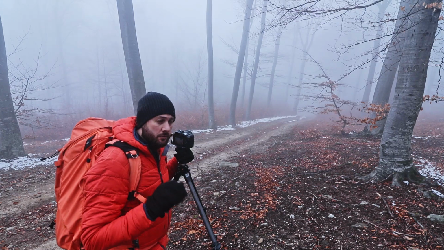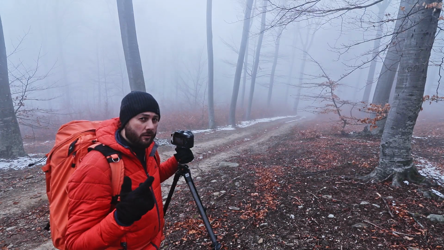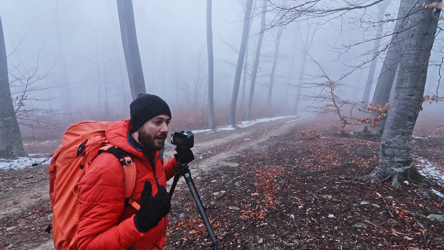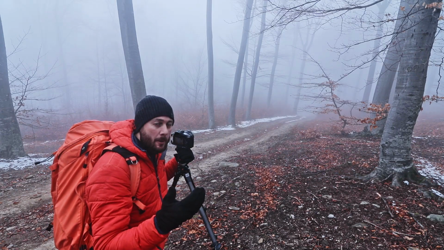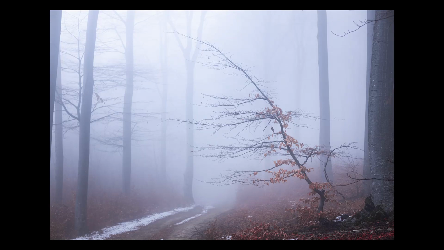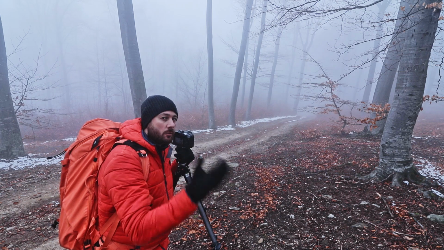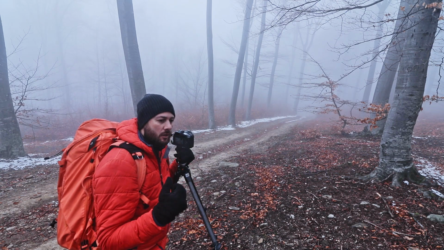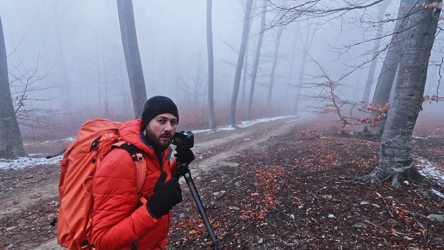The settings for this photo are ISO 100, f3.5 and 1/20th of a second. I think the 3.5 aperture helped me separate the tree from the rest of the forest, and more importantly separate it from the trail, but also helped me to have the entire tree in focus.